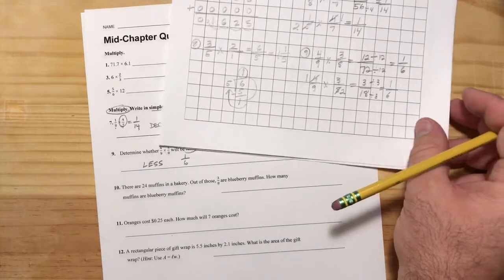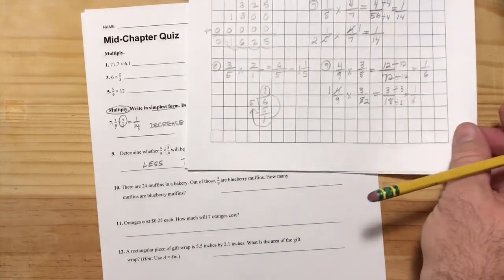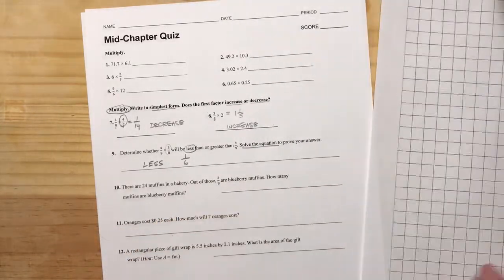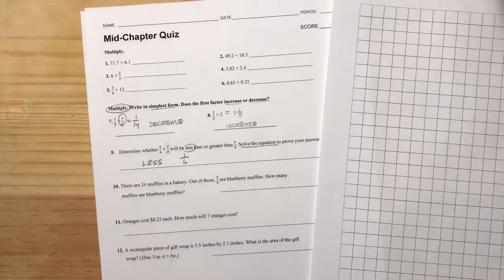Alright. Number 10. Number 10 says there are 24 muffins in a bakery. Out of those, 3/8 are blueberry muffins. How many muffins are blueberry muffins?